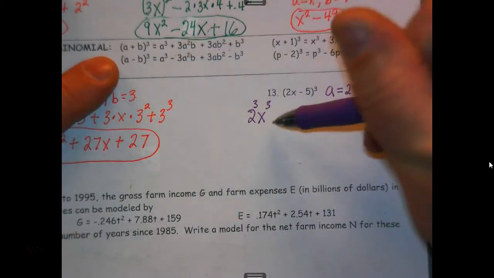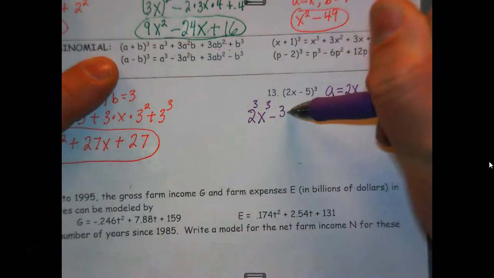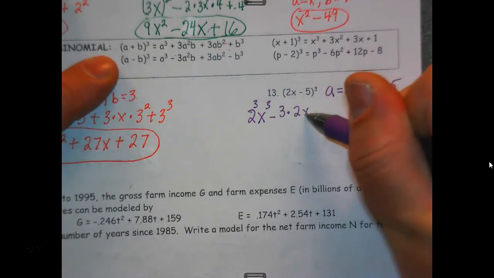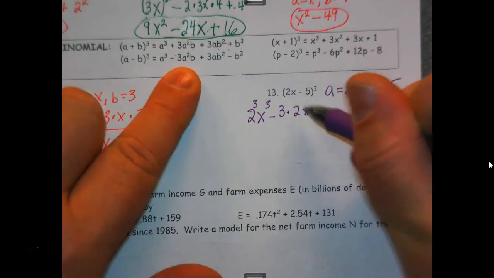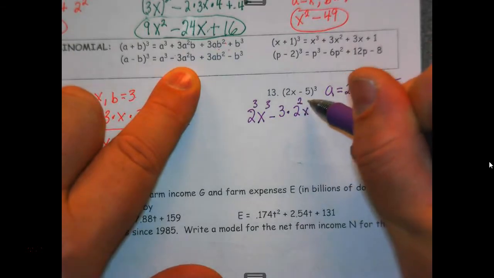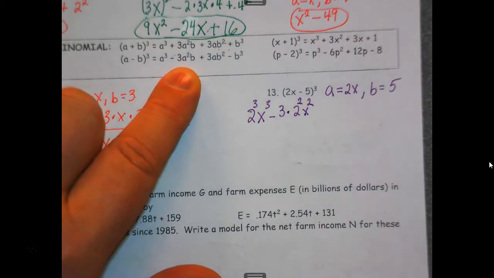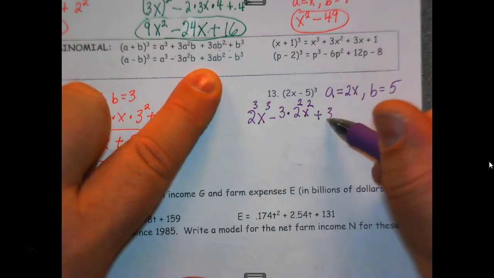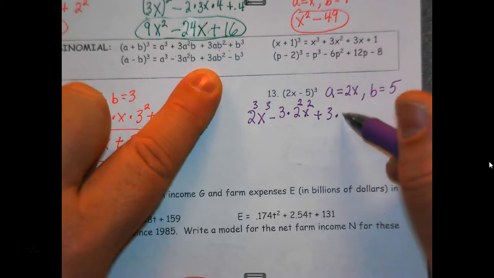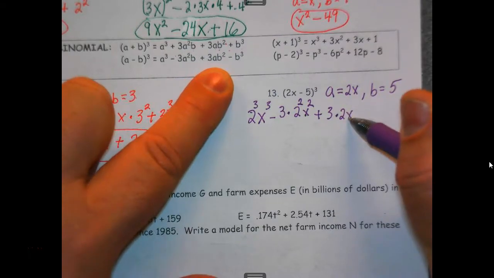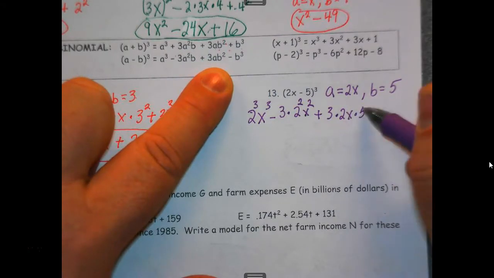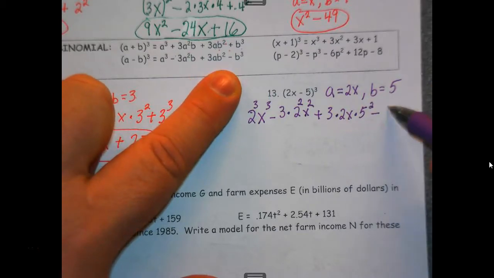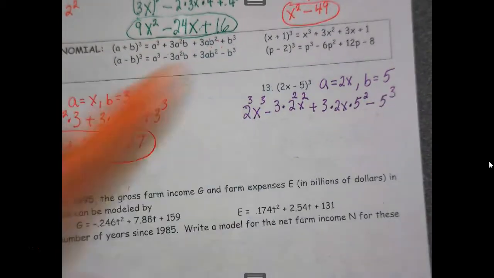Minus 3 times my A, which is 2x. And again, that has to be squared, so I have to square the number in the variable. Plus 3 times A, which is 2x, times B squared, minus B cubed.